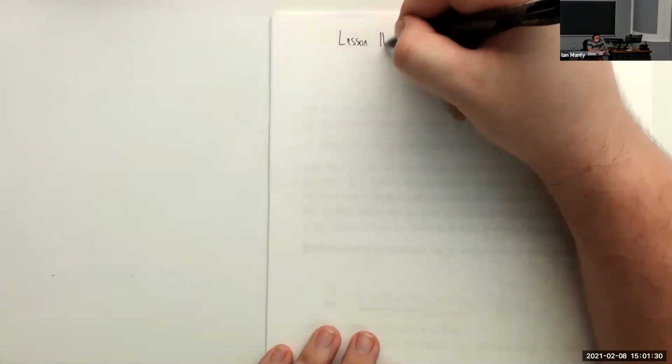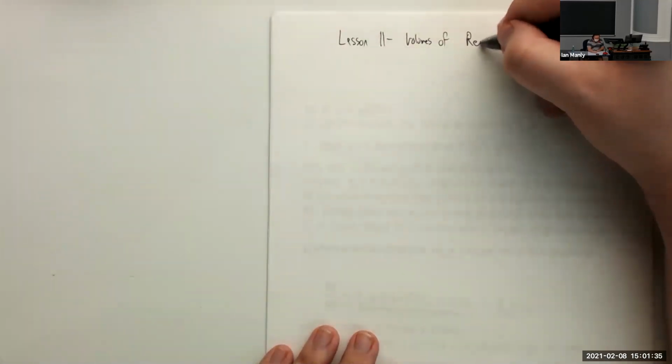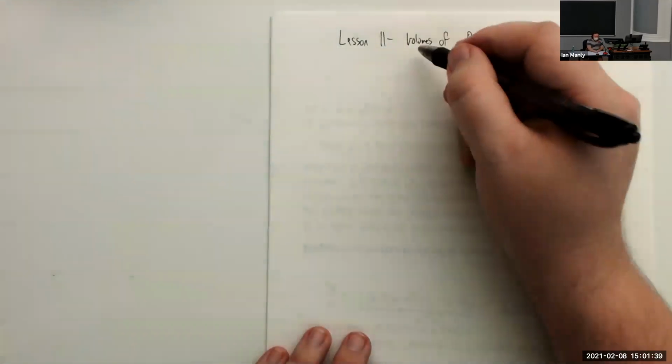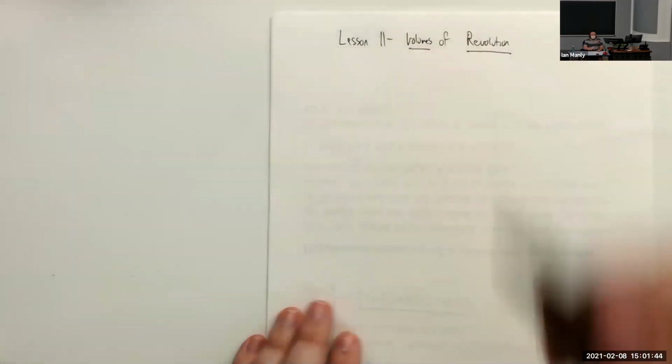All right, so what is today's material? Today we're going to be talking about volumes of revolution. And technically, I think this is lesson 11. Okay, so there's two aspects to this phrase. There's volume and there's the revolution. Today we're going to just talk about how to find volumes in general using integration. And then the revolution will be coming this Wednesday. So that'll be what we're going to be doing then.